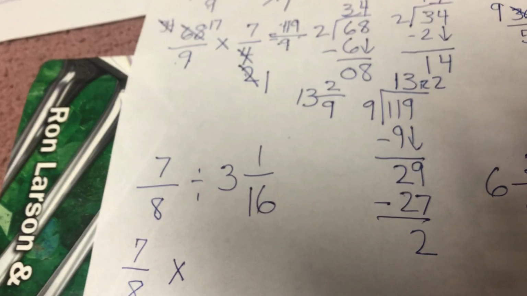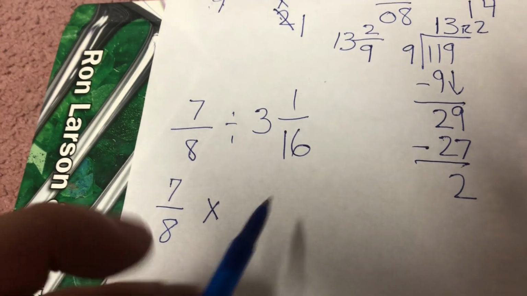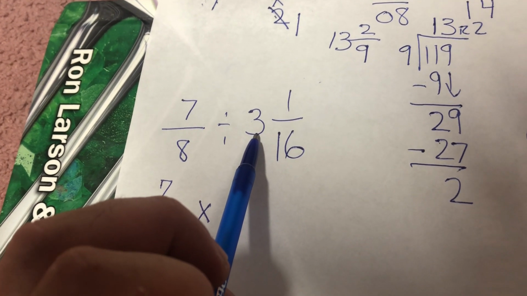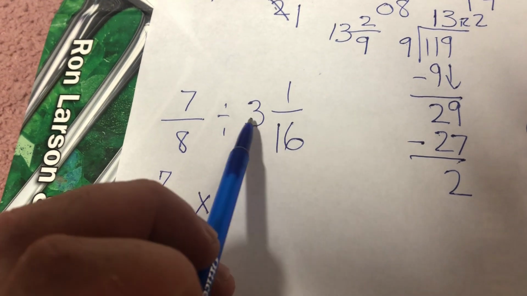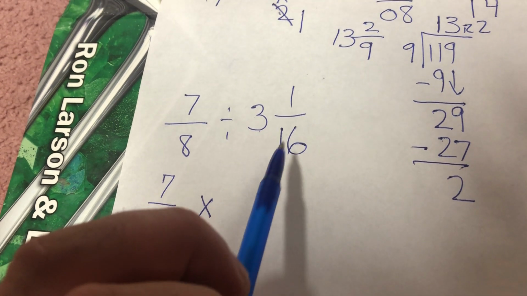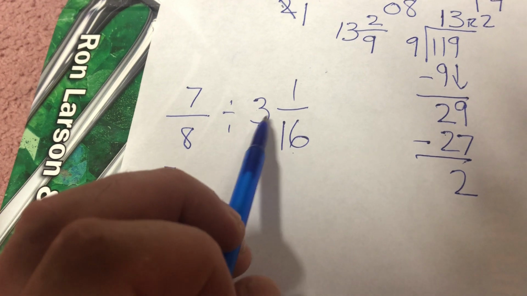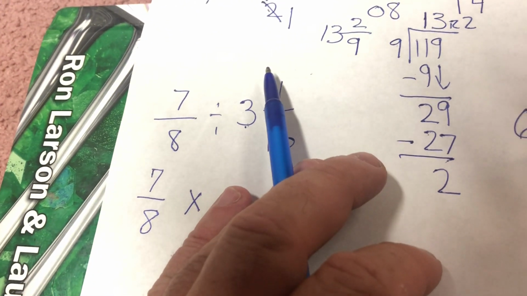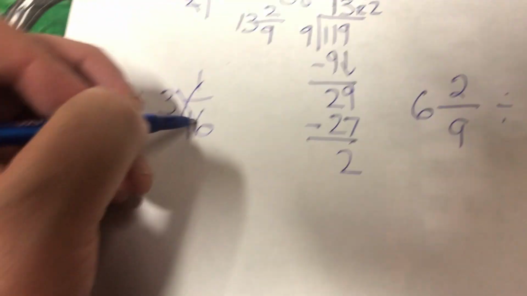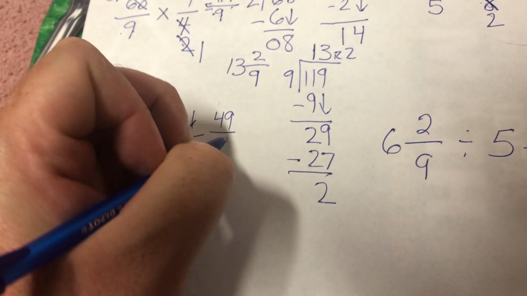When I think of 3 and 1 over 16, it is a mixed number that I need to turn into a fraction. Well, 16 times 3 is 48. Some of you may need to do some scratch work on a problem like that. But for time purposes, on just showing you what to do, I can tell you that 16 times 3 is 48. 48 plus 1 is 49. So this would be 49 over 16.